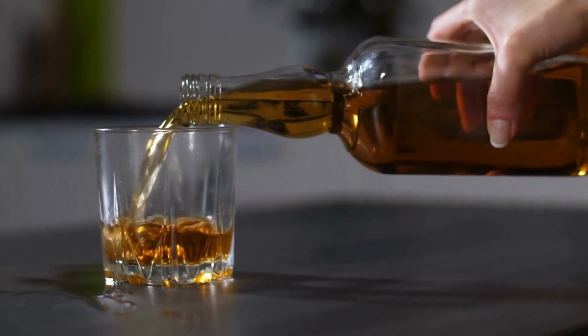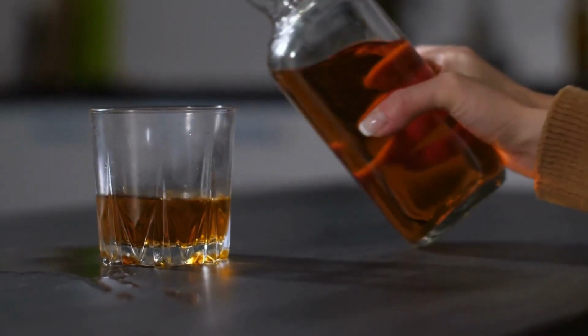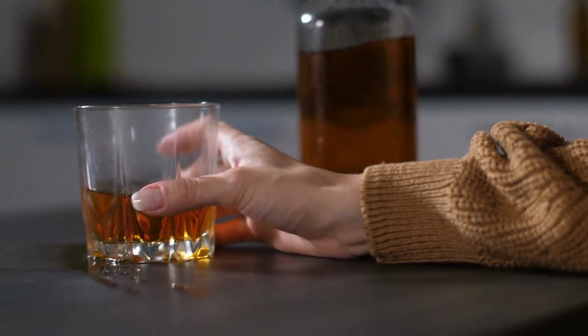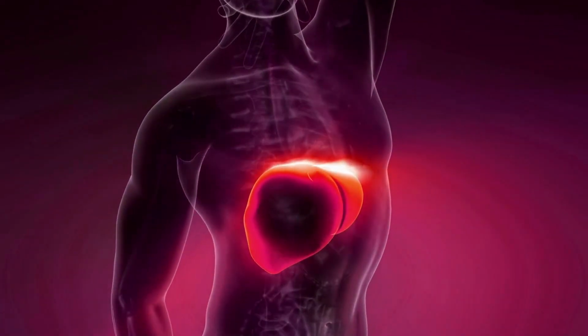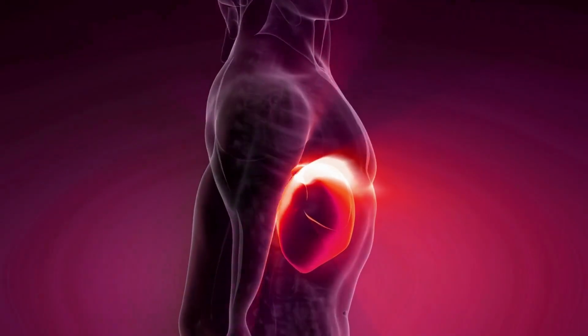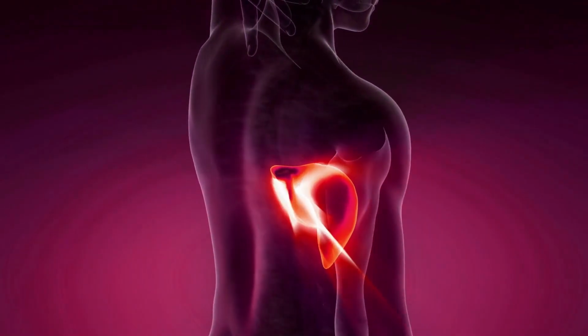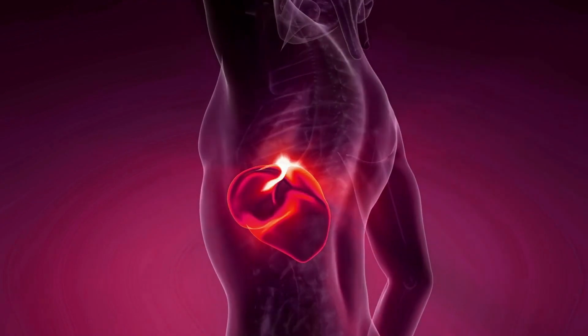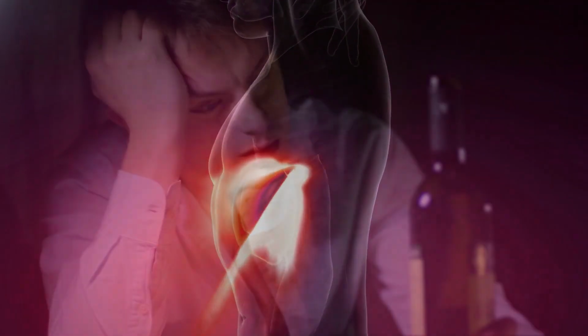It can raise blood pressure, increase heart rate, and increase the risk of cardiovascular disease. Alcohol causes serious damage to the liver, causing it to become inflamed and dysfunctional. Most often, this leads to liver cirrhosis. Alcohol can also irritate the stomach and intestines, leading to nausea, vomiting, diarrhea, and other digestive disorders.